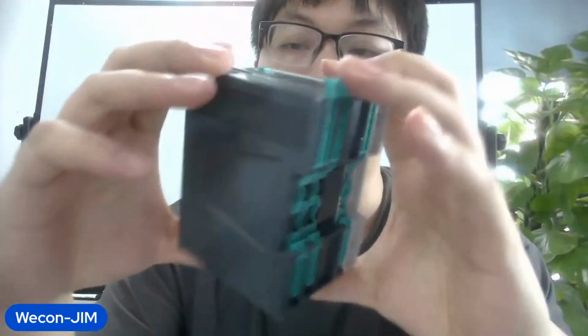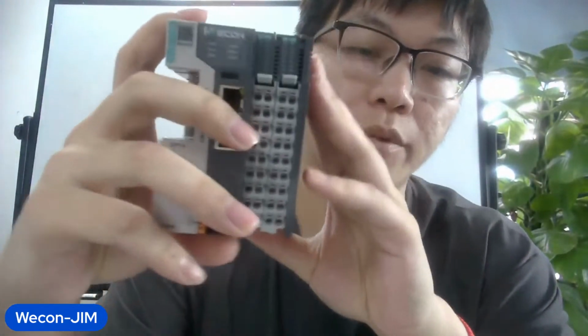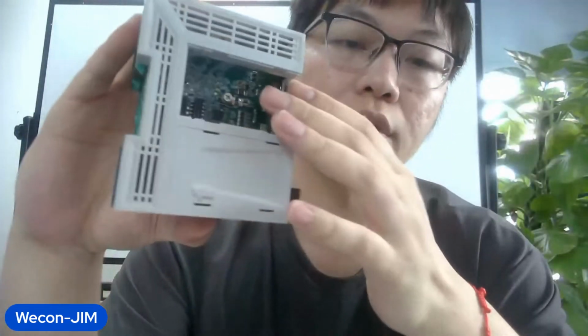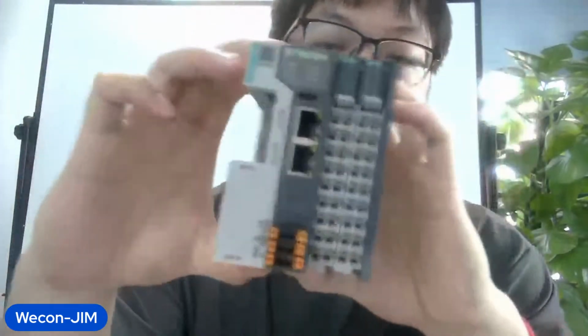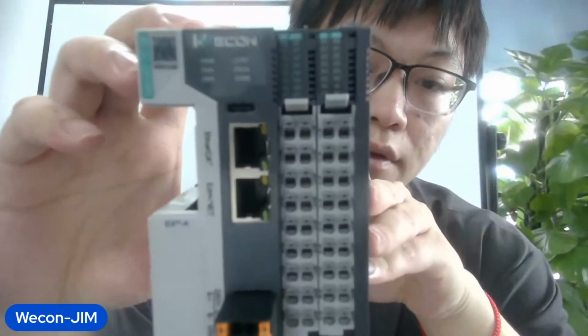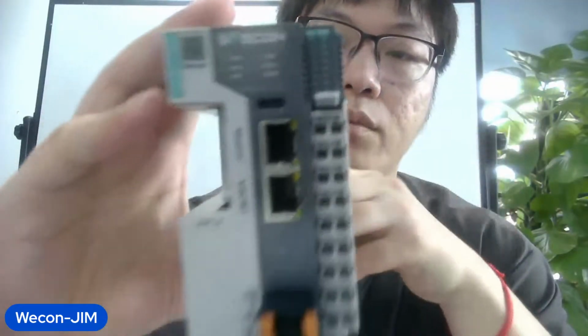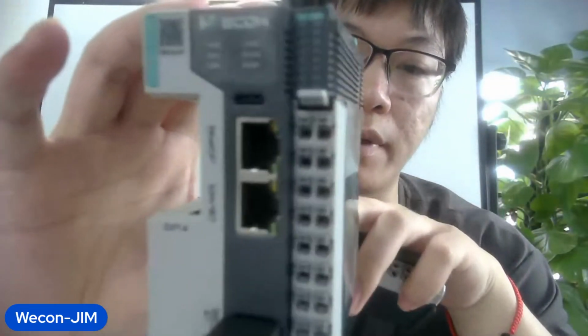This is the A500 series PLC, and here I have removed the expansion card in the front of the PLC. This one is the module, and for the PLC host, it's these parts.